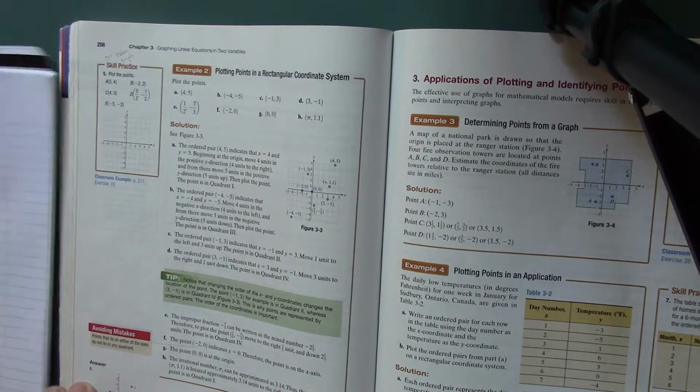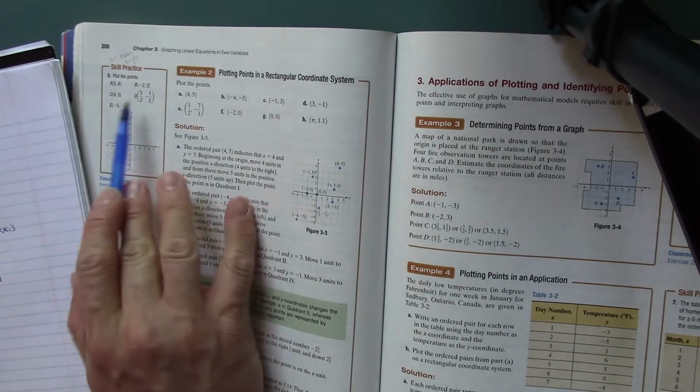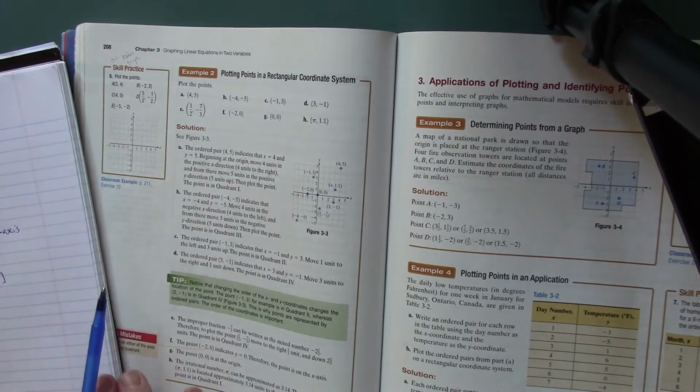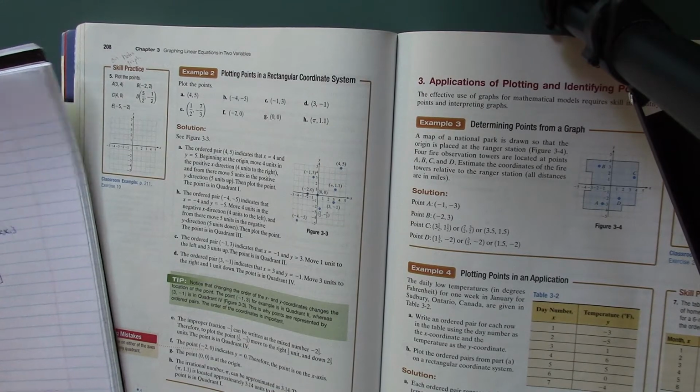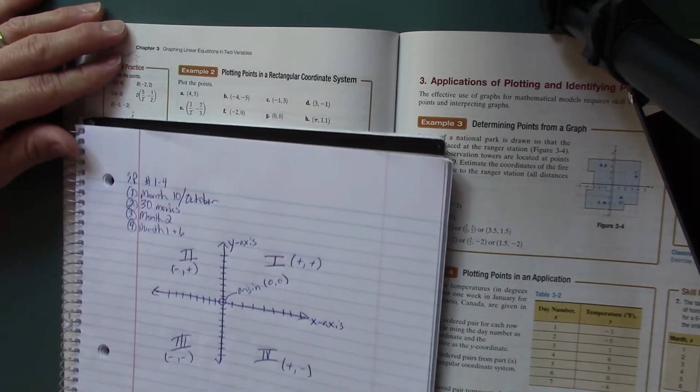Take a pause a second. Hopefully you've already drawn this graph in here. And let's just go do the skill practice problem number 5 here on that same graph that you have. Okay? All right. So press pause. Try and graph those points out of recollection. Come back and check.